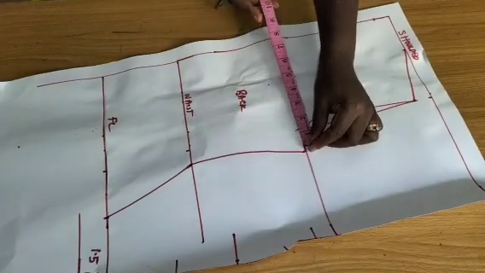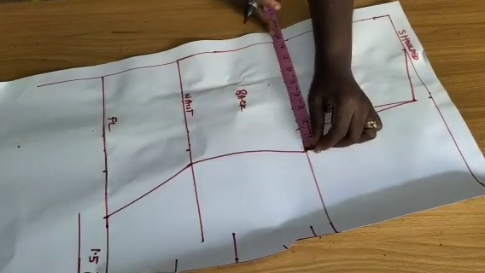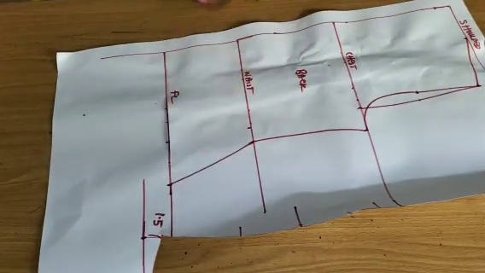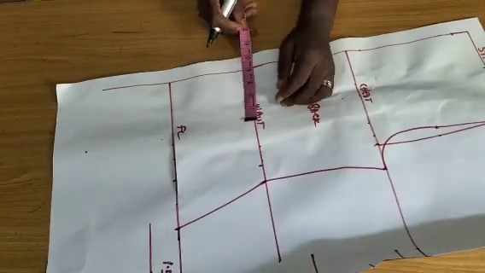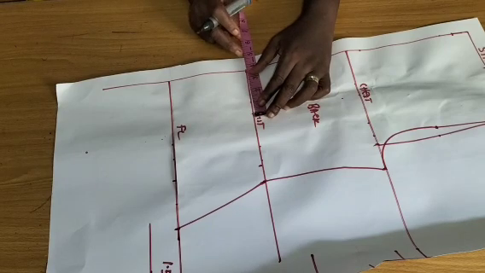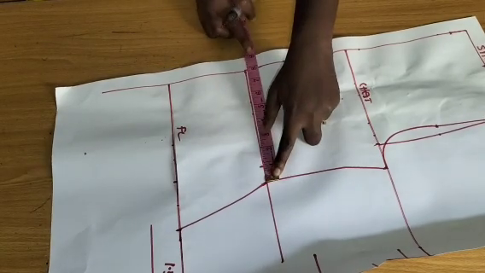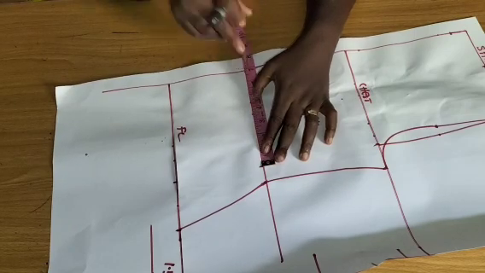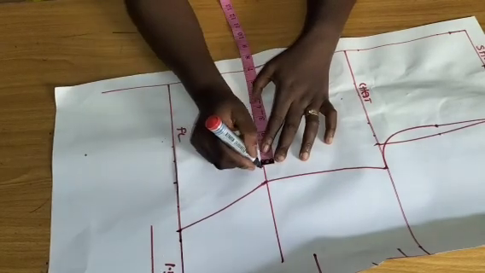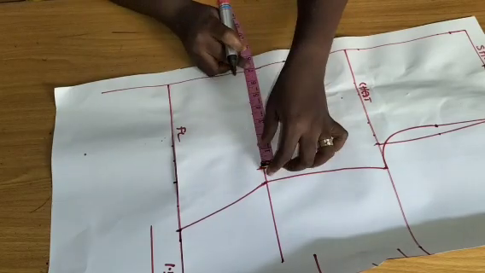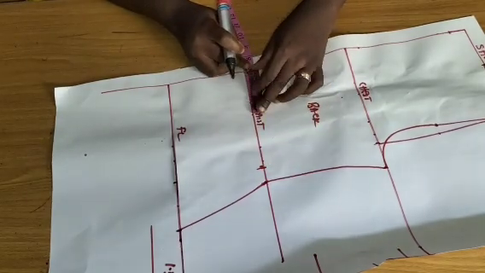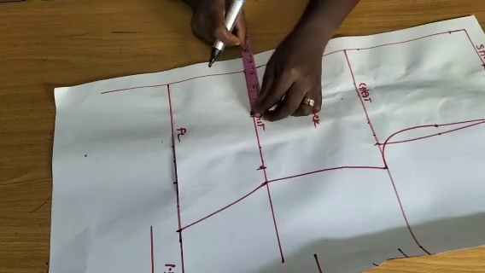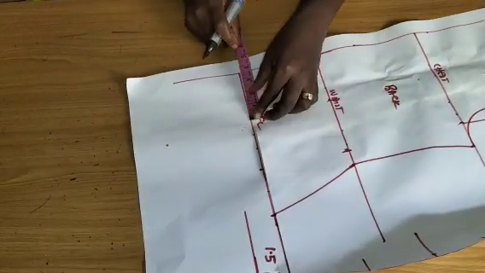So here I have my bust divided by 4, waist divided by 4, and my hip divided by 4. My waist divided by 4 is 7 inches, so I mark the 7 inches. I want to create the dart for it, so I'll just get the midpoint. The midpoint is 3.5, so I'll go in here and mark 3.5.